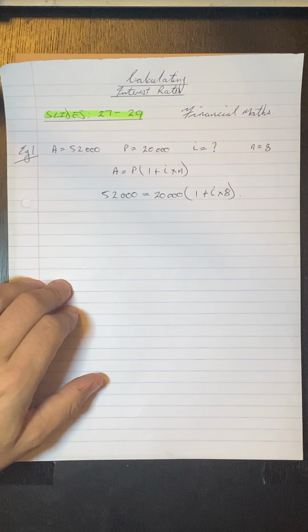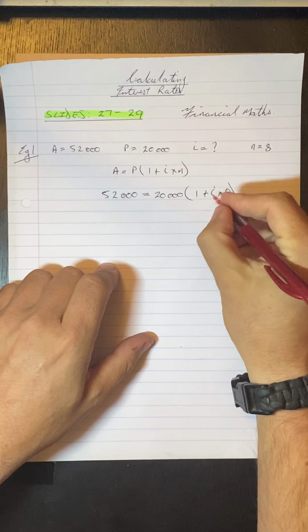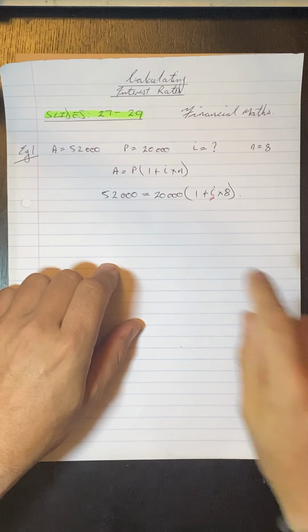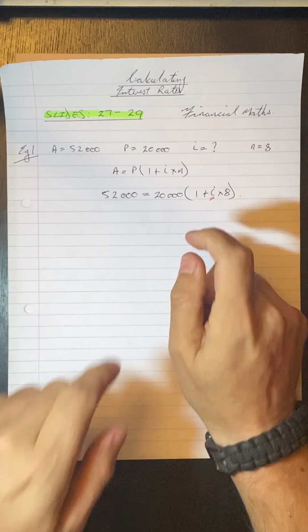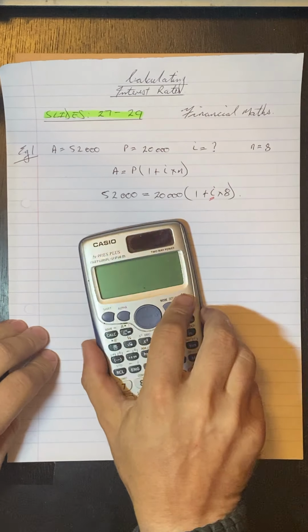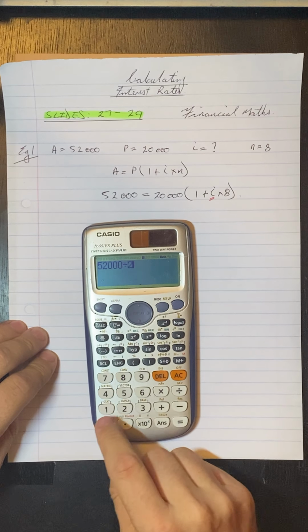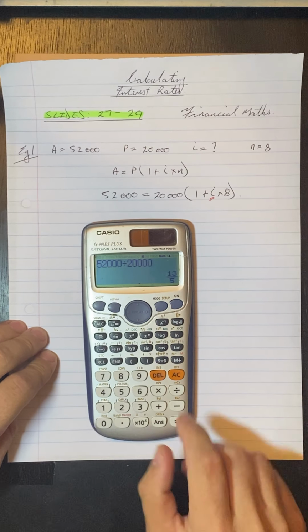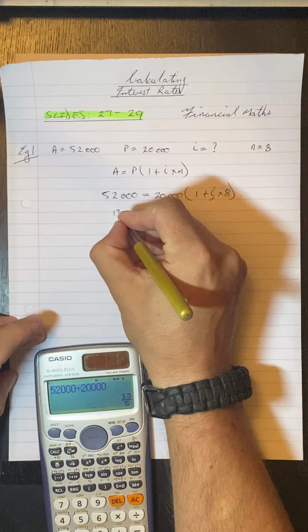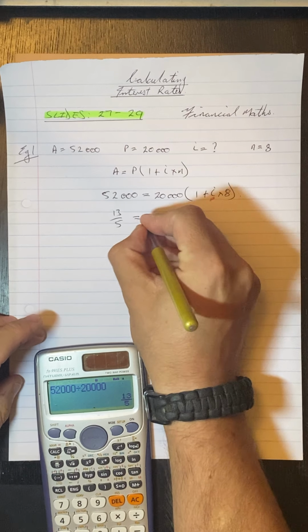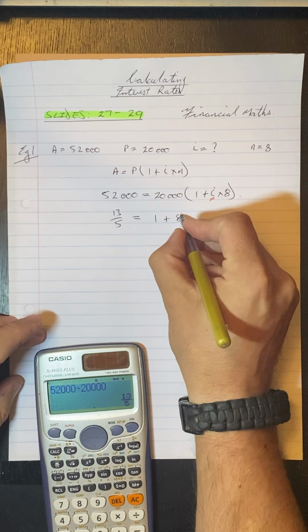Okay. So this is the guy that we want to get on its own, the I. So the first thing I'm going to do is I'm going to divide both sides by 20,000. Okay. So if we get our calculator and we say 52,000 divided by 20,000, we get 13 over 5. So 13 over 5 is equal to 1 plus I times 8, which is just 8I.